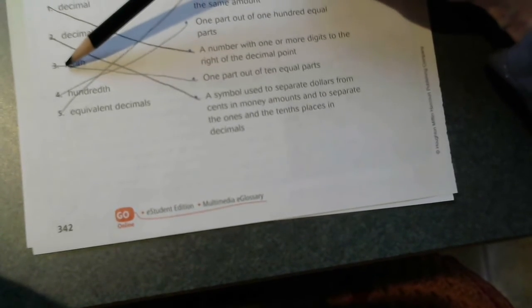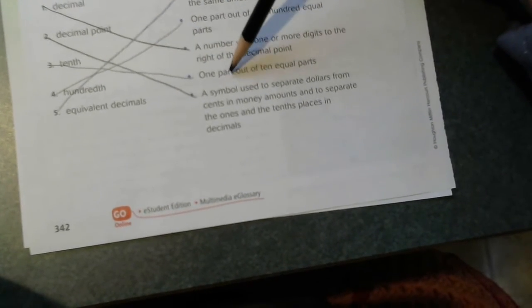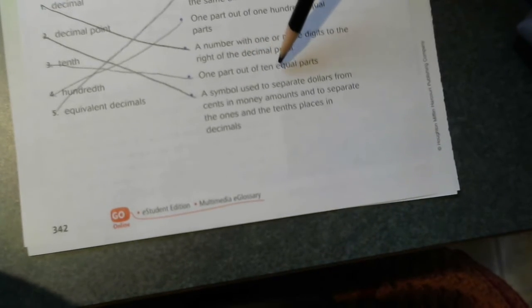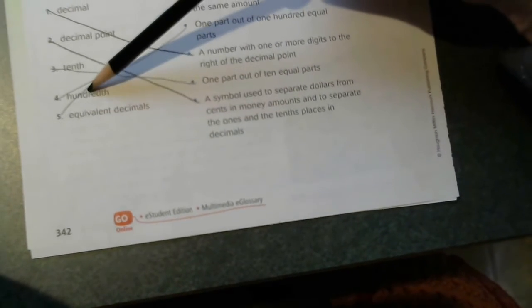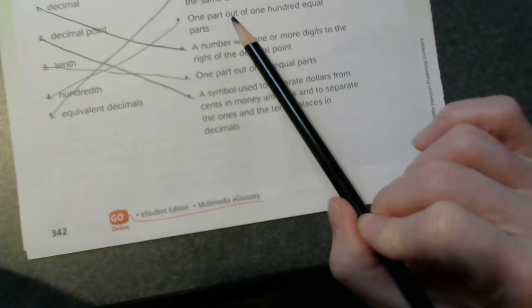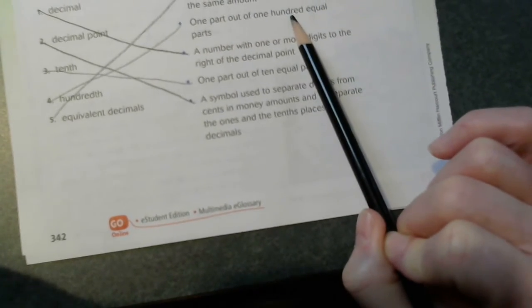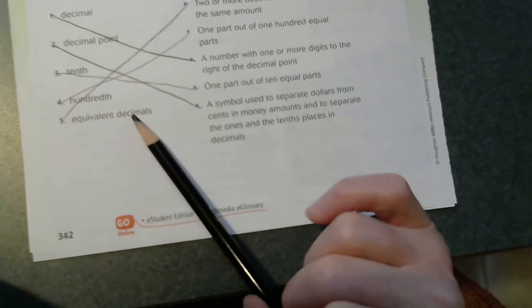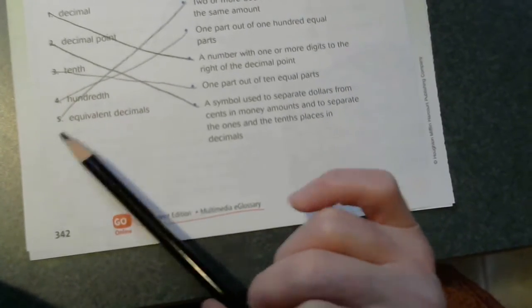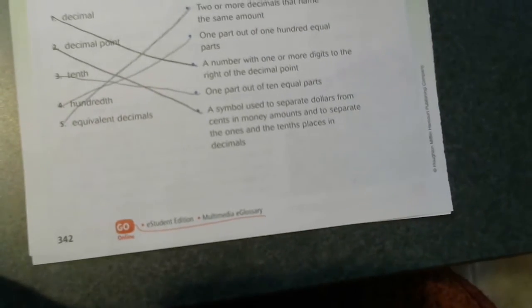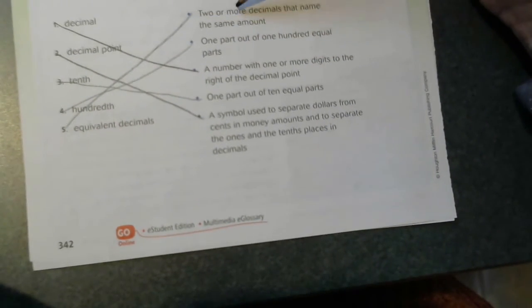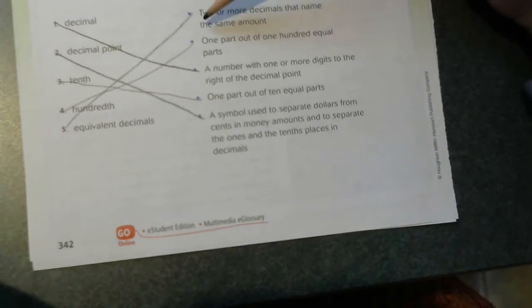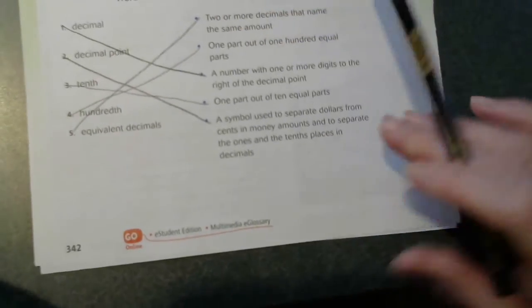Number 3 is tenths, and that says 1 part out of 10 equal parts. And the next one is hundredths, and that is 1 part out of 100 equal parts. And our last one is equivalent decimals, and that says 2 or more decimals that name the same amount.